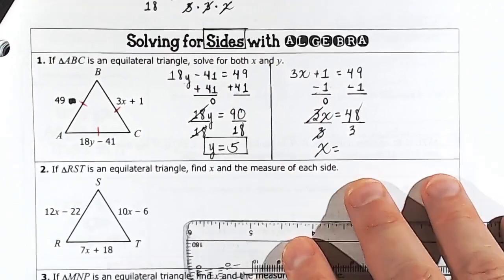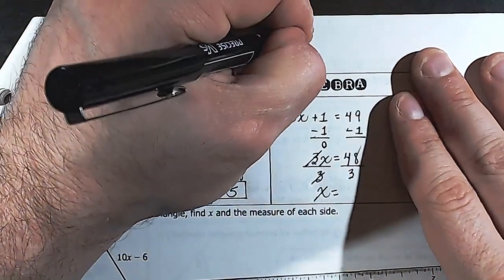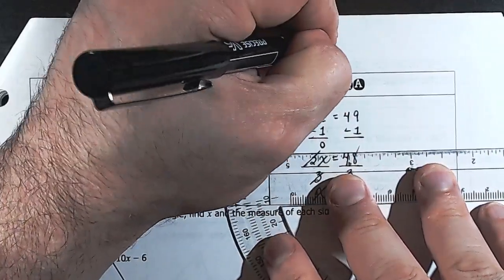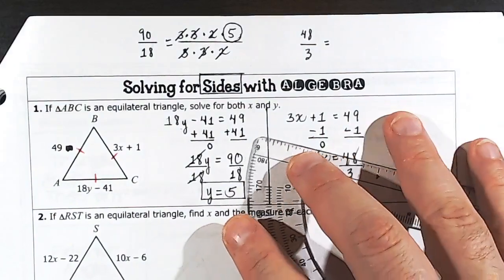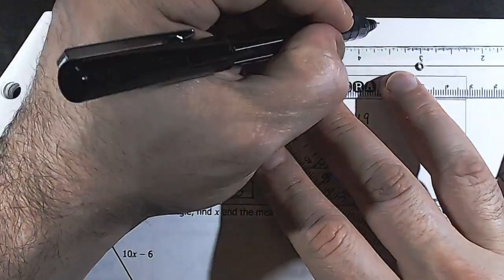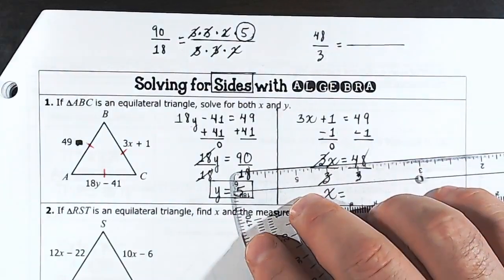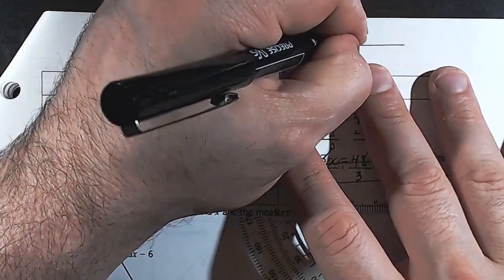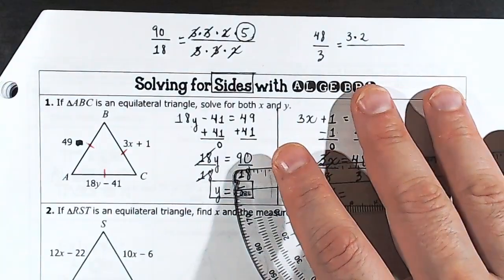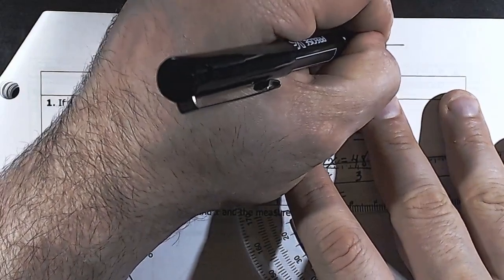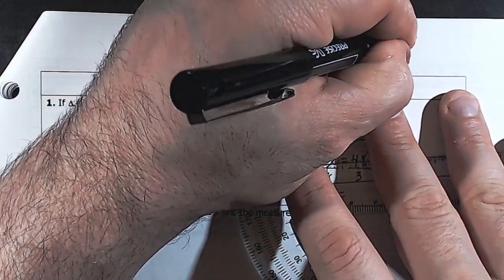Again, if you didn't know that, up here we have 48 over 3. Okay. Now think of two numbers that multiply to be 48, like 6 times 8, right? Well, instead of writing 6 times 8 in the numerator, you would write 3 times 2, which is 6, and then 8 is 2 times 2 times 2. So times 2 times 2 times 2.